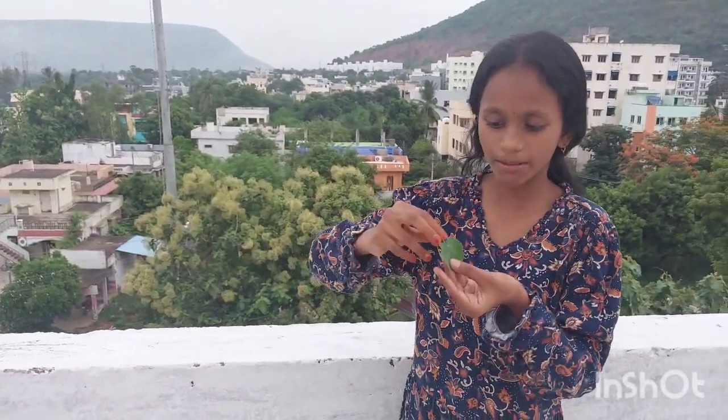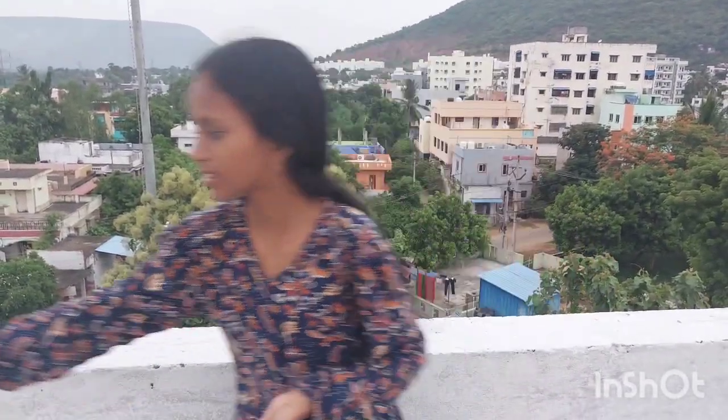The third one is heart shape. Example, peepal. You see this? It's heart shape. This is called peepal. The next type is circular. It is a straight and circular shape. Example, lotus. You see a lotus leaf. It is circular.